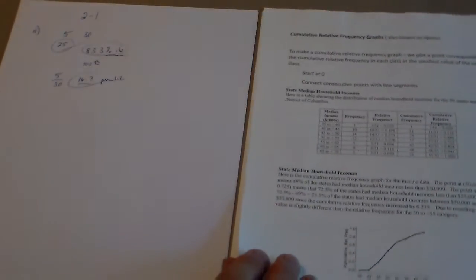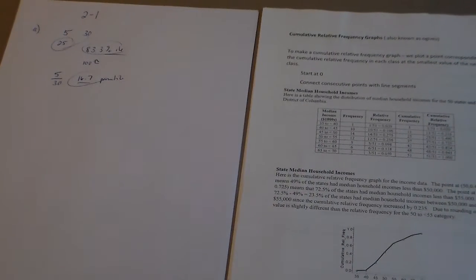All right, so turning the page, we have these things that are called cumulative relative frequency graphs. Sometimes you can see them written as what's called an ogive. It's probably a less technical definition, but you might see that if you're looking up this stuff on the internet. So to make a cumulative relative frequency graph, we plot a point corresponding to the cumulative relative frequency in each class at the smallest value of the next class.